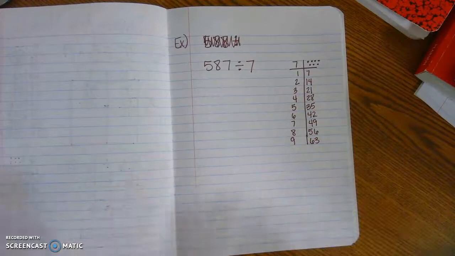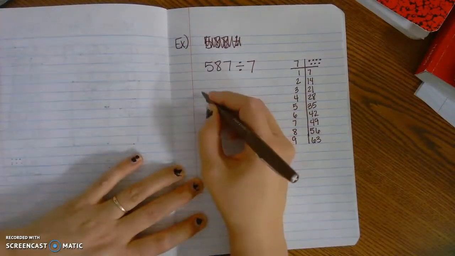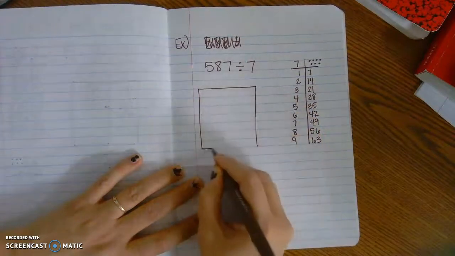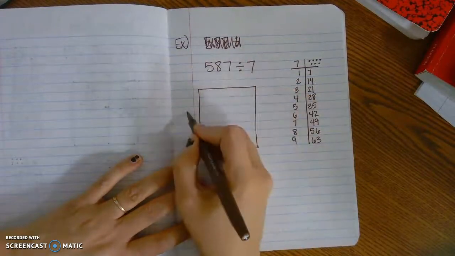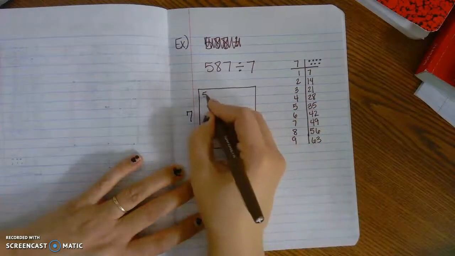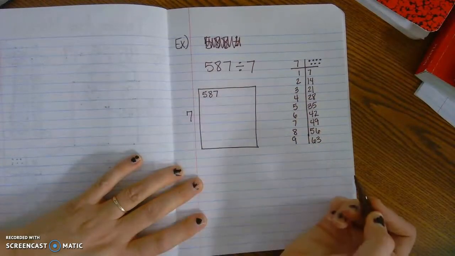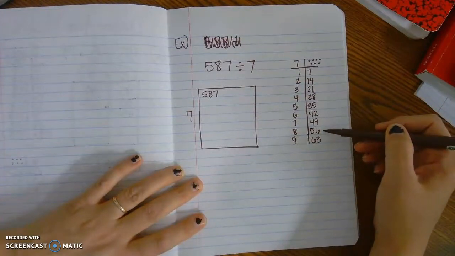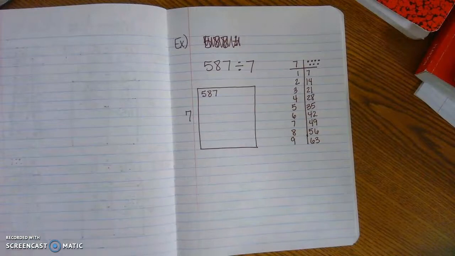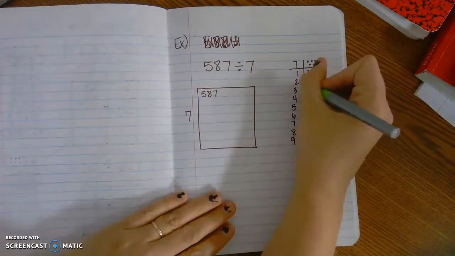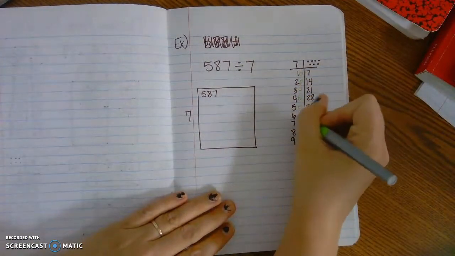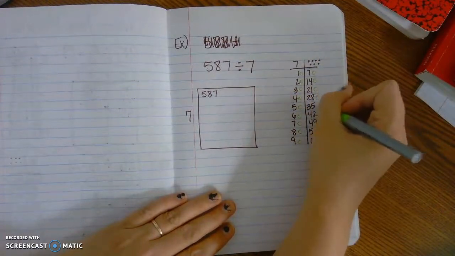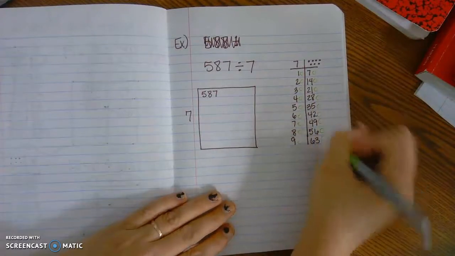All right, so let's draw our area model. Seven is one of my factors, and then 587 is my total. Nothing on my chart is anywhere close to 587. The biggest I have is 63. So I'm going to go in, make my chart 10 times larger. It's like multiplying everything by 10 when you add the 0.